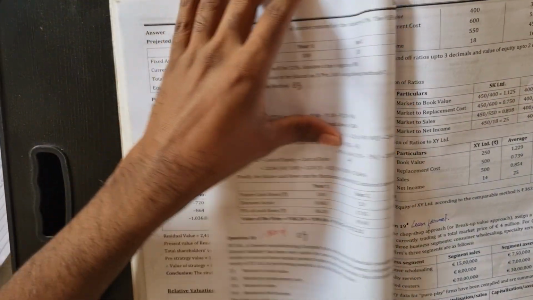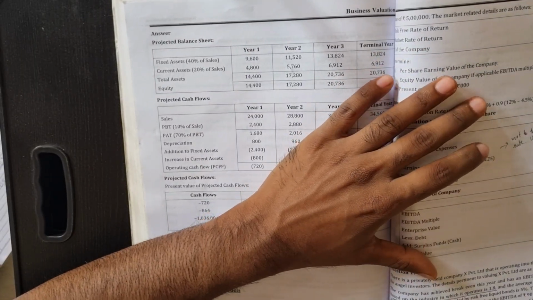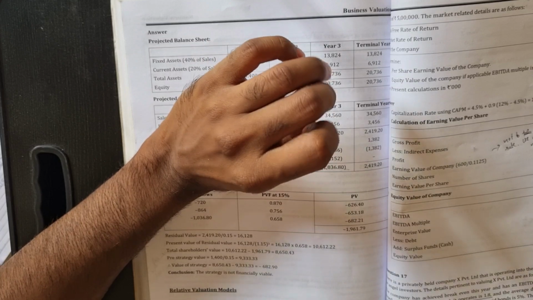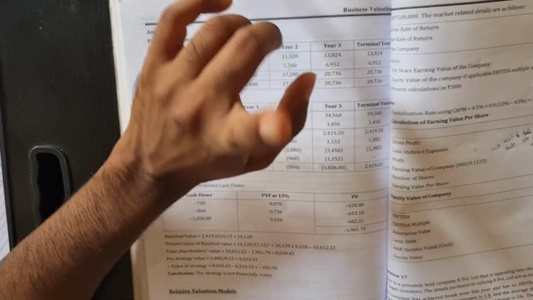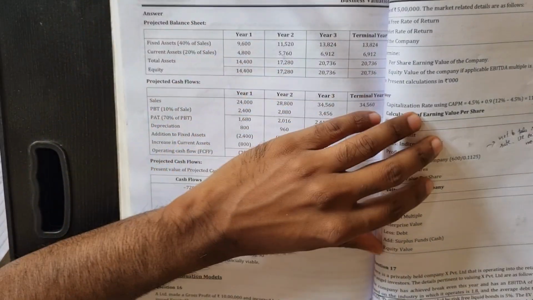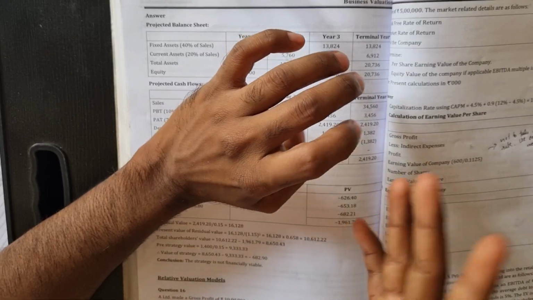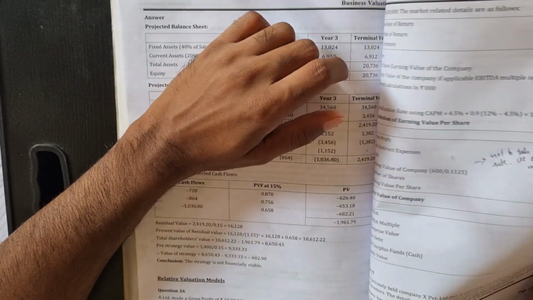The unleveraged beta based on the industry in which it operates. So asset beta is given here, and not beta of equity. Just keep these words in mind: the unleveraged beta based on the industry in which it operates. Based on the industry means what? Asset beta is given here.